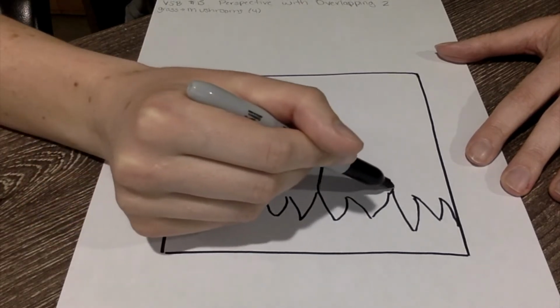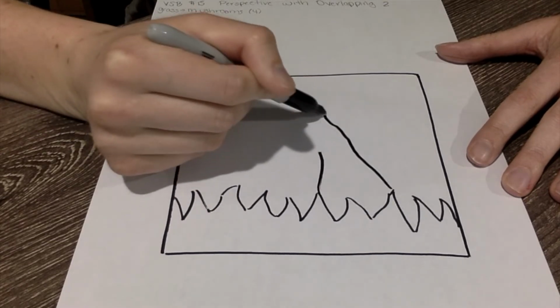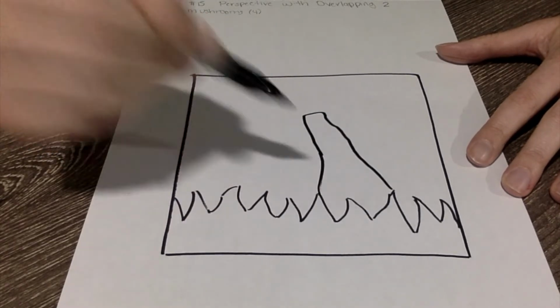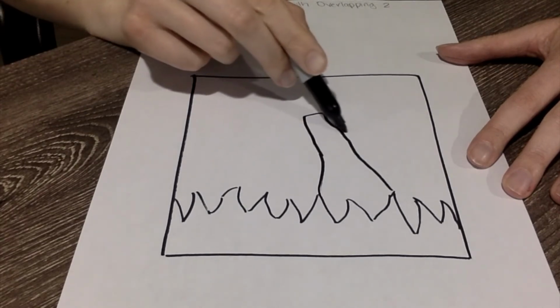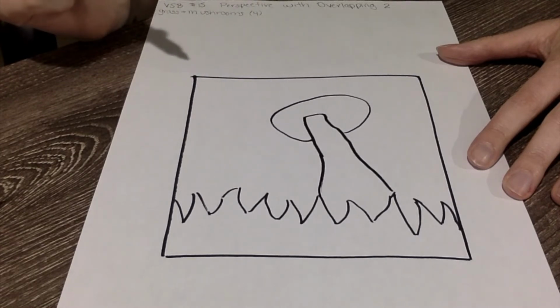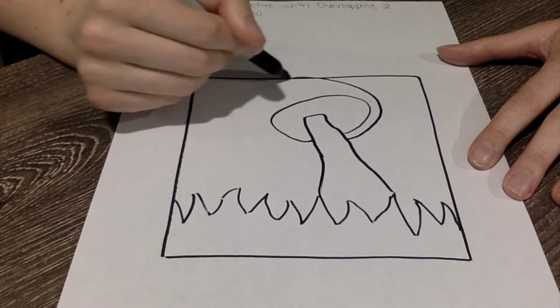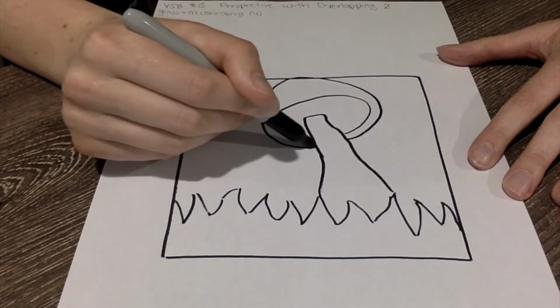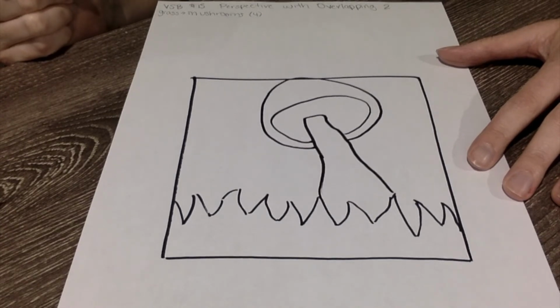Alright, so I'm going to start at the bottom here, and I'm going to do the trunk of my mushroom, and then I'm going to make this weird oval-y thing, and then I'm going to put the mushroom cap, like so. That is my first mushroom. Now all of my other mushrooms are going to be sort of behind that one.